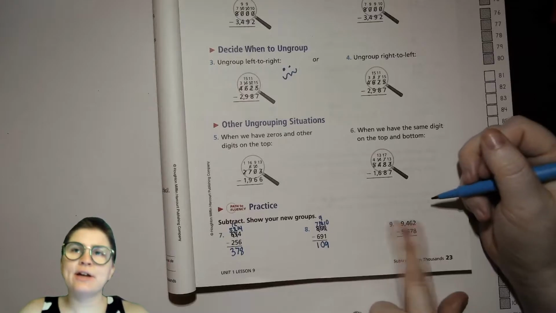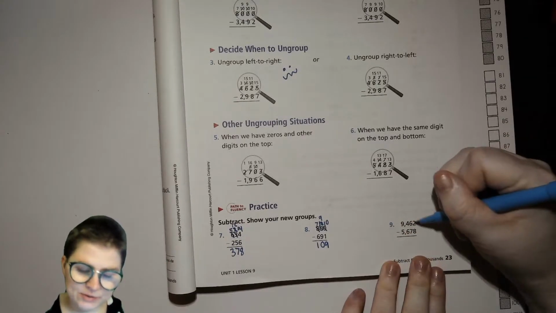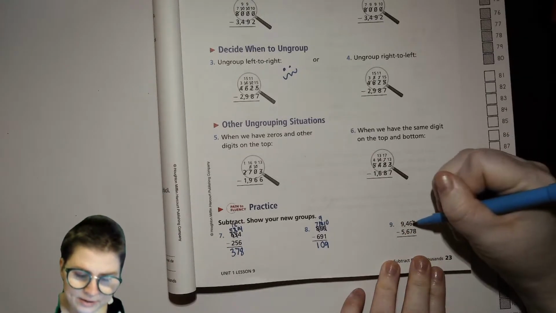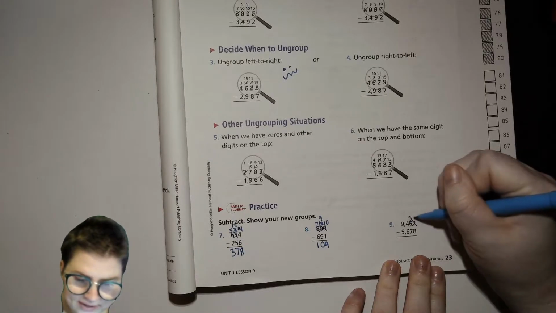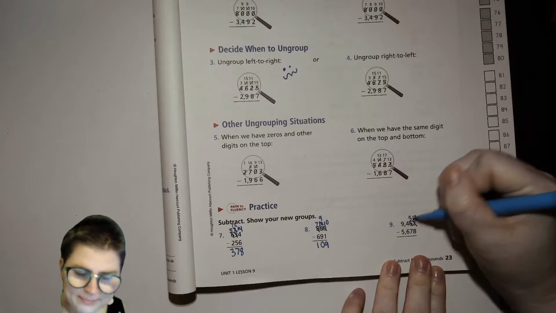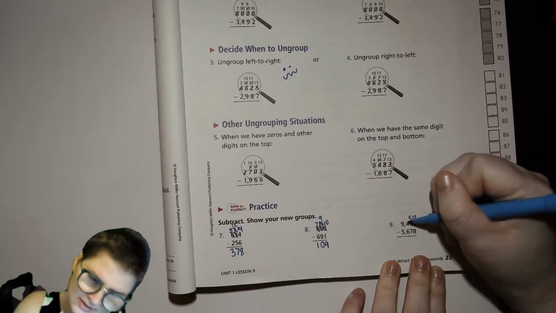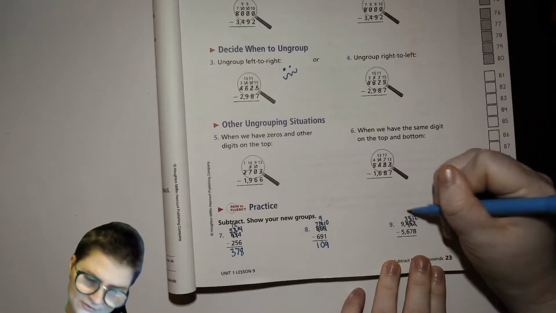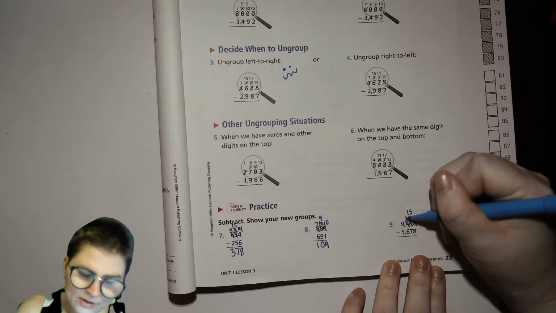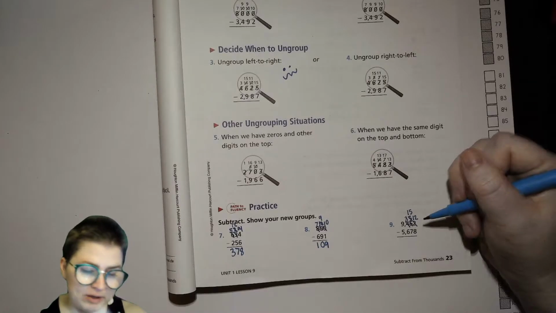Okay, let's go ahead and ungroup all the way across the top. So 2 minus 8, not going to work. 6 minus 7, so we'll leave that 5. Now we have 12. Okay, 5 minus 7, also not going to work, so we'll leave our 300. Now we have 15. 3 minus 6, that's not going to work.